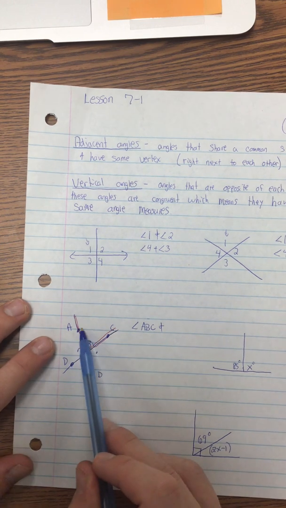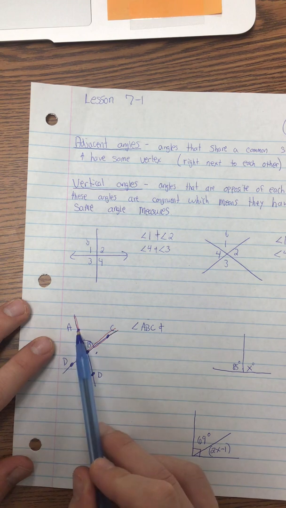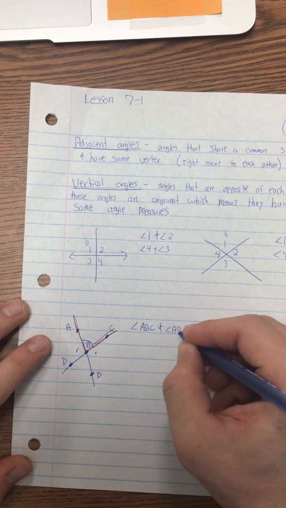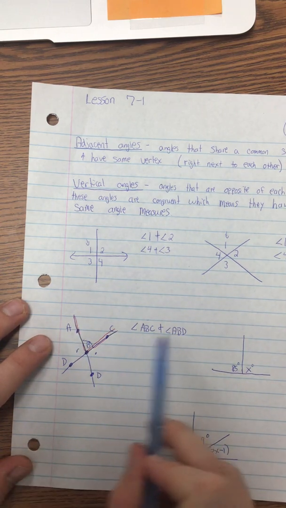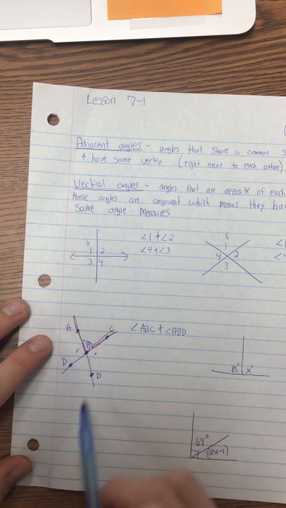So let's say we pick this angle. So angle ABC is adjacent or right next to this angle. Okay, we could say A, B, D. You could have also said D, B, A. Okay, those two are adjacent because they are right next to each other. This angle and that angle are right next to each other.